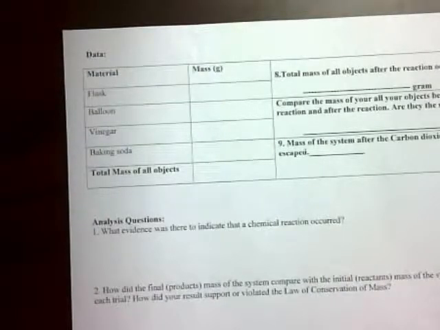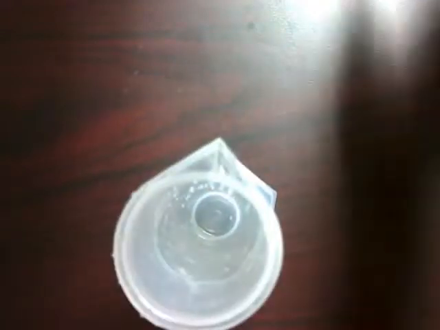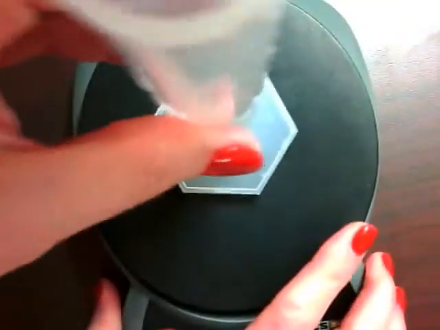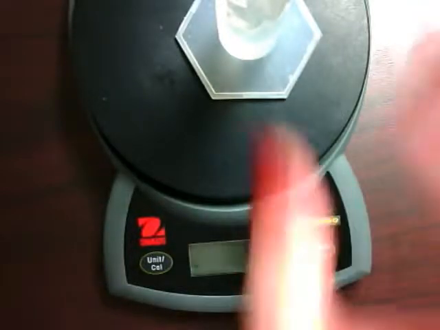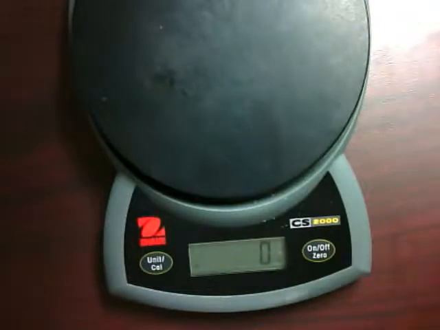The next item is the vinegar. Now vinegar is a liquid, so I'm going to need to put it in something. So I'm going to pour it into my flask. Now when I pour the vinegar into the flask, I see, or graduated cylinder, I see that it has a mass of 49 grams. However, my graduated cylinder was 30 grams, so I subtract 30 from 49 to find the mass of the vinegar.